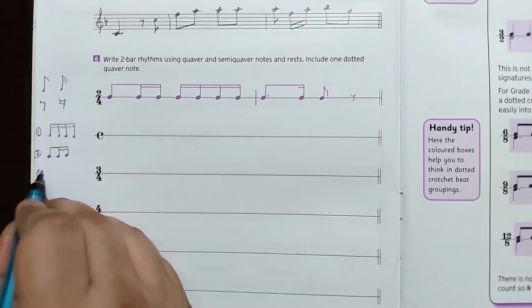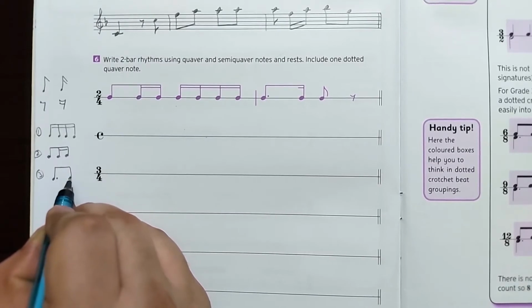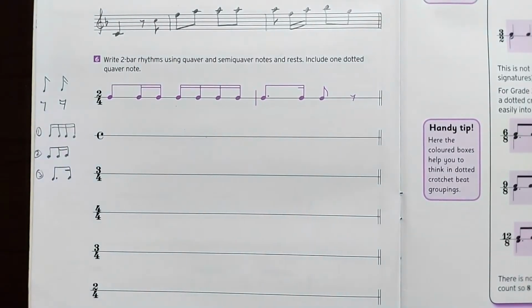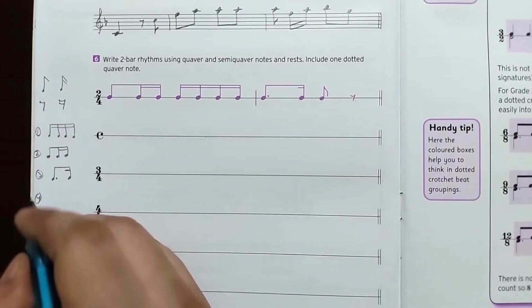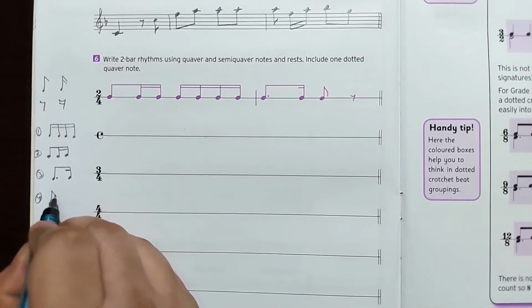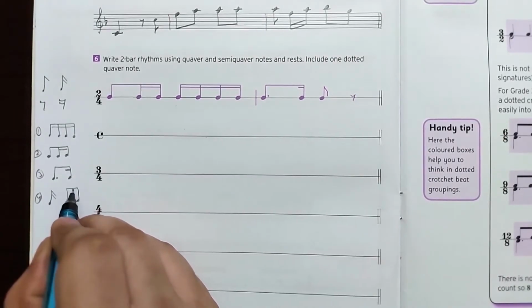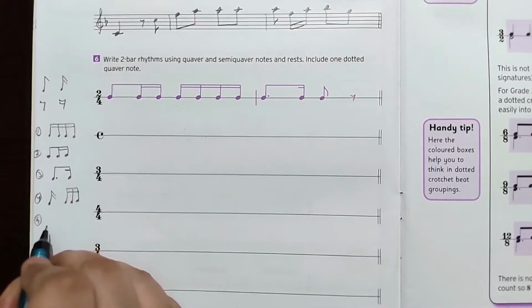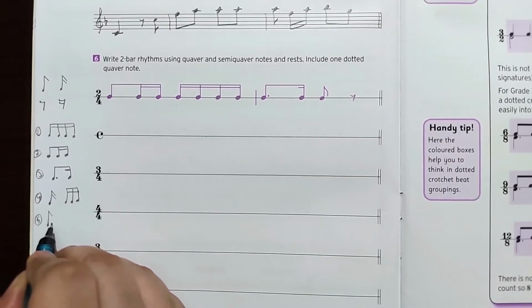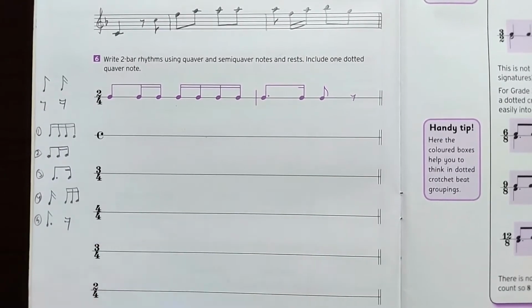Next you can use a dot, and then we use this. Now let's use a rest: a semi-quaver rest and then complete it with 3 semi-quaver notes. Next example, we can do a dotted quaver note with a semi-quaver rest.